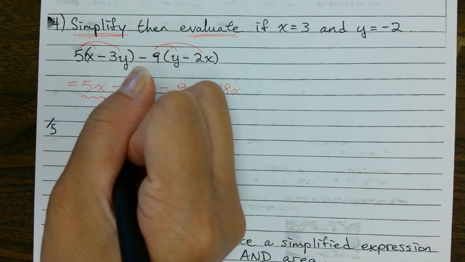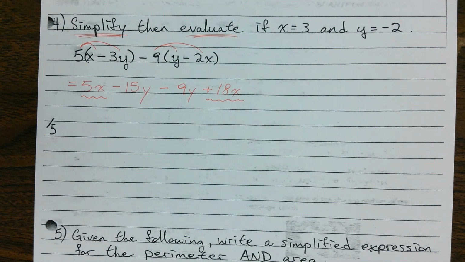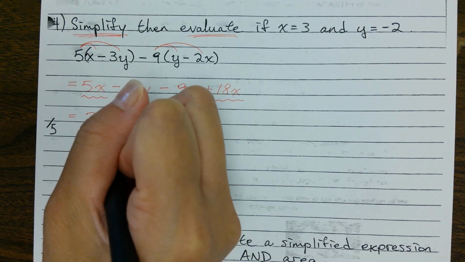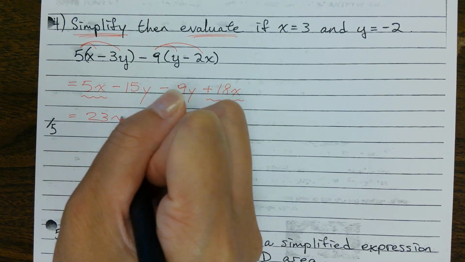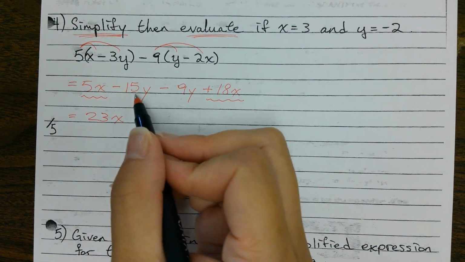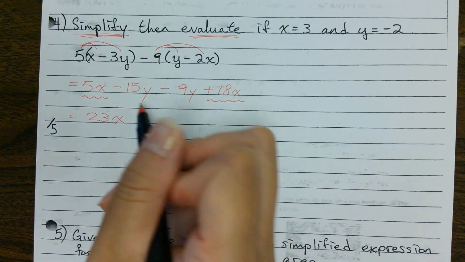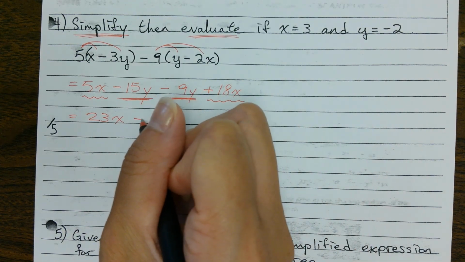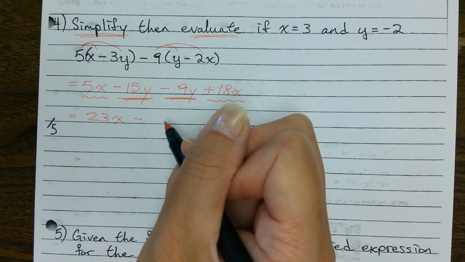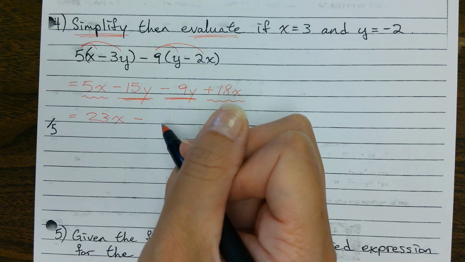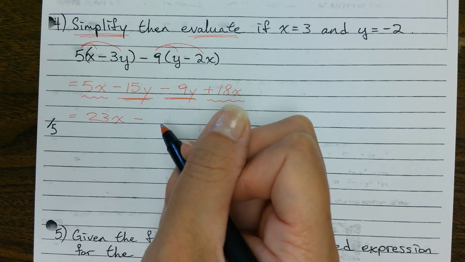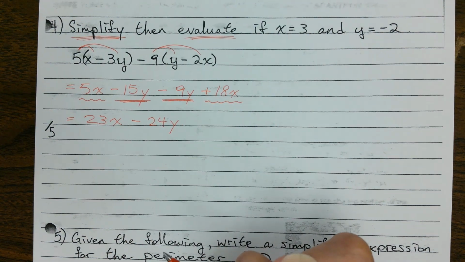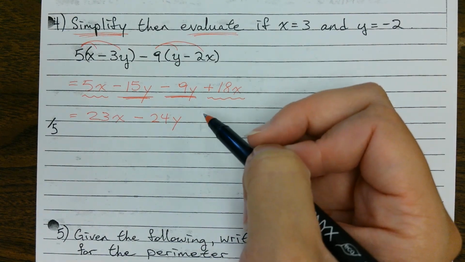All right. Group the like terms together. 5x plus 18x. 23x. And then 15 and 19, you add. Negative 15 minus 9. 24. 24 what? Just y. Good. Now, we simplified it.